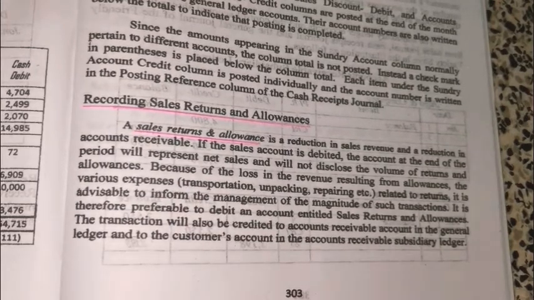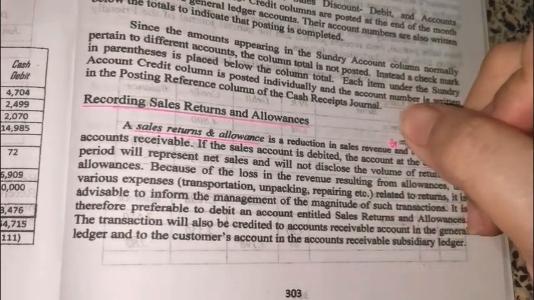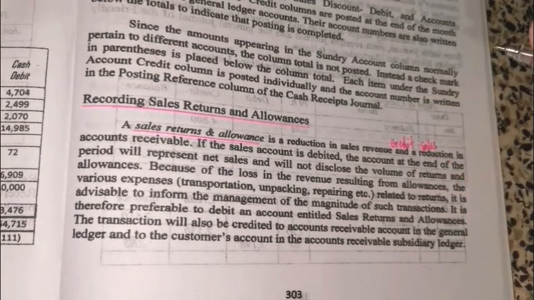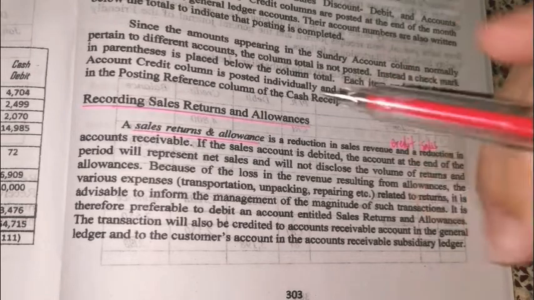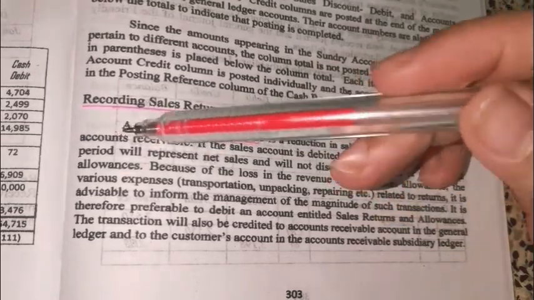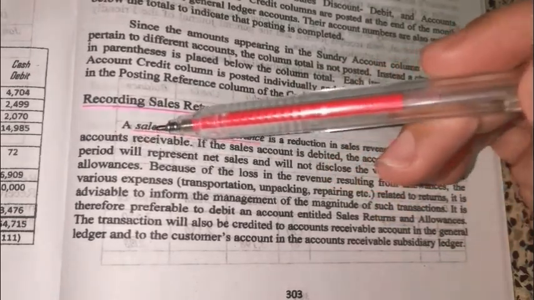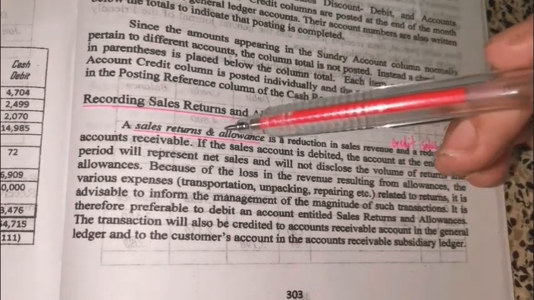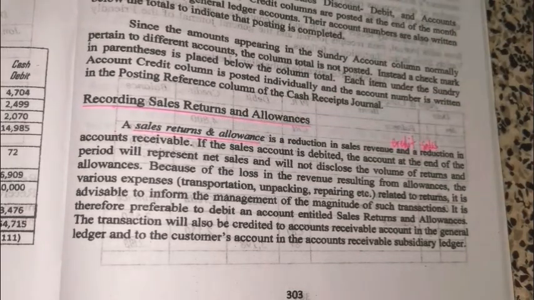So, therefore, ang nangyari dito, credit sales or sales on account. Kasi meron kang accounts receivable. Kasi kung ito ay hindi credit sales, hindi natin ito ilalagay sa general journal. Pero dahil credit sales, nasa general journal siya.